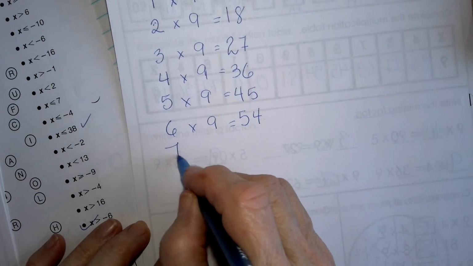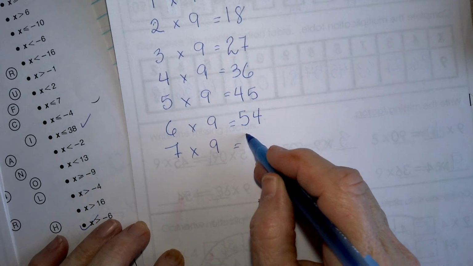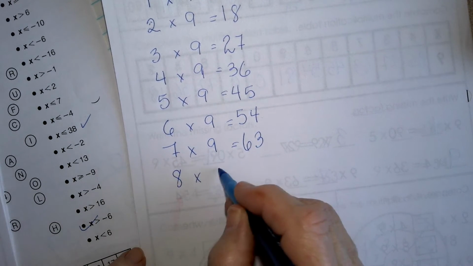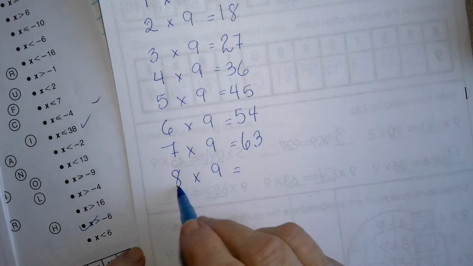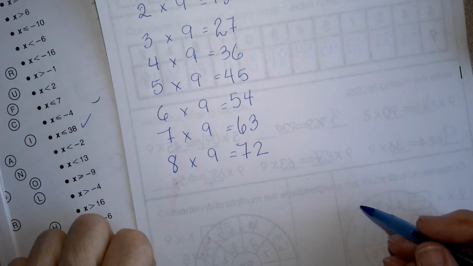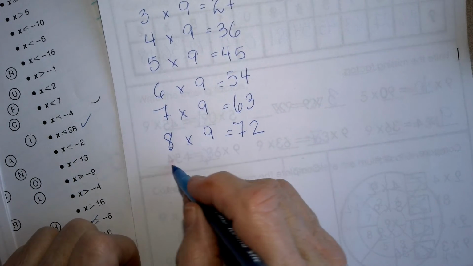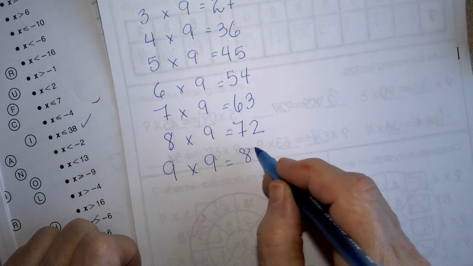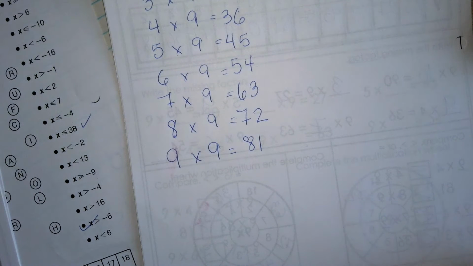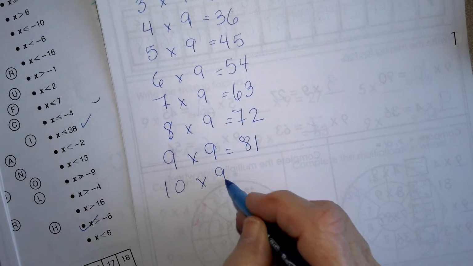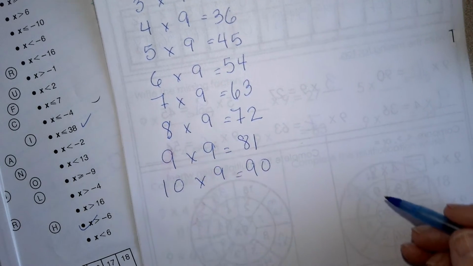And then 7 times 9 is 63. 8 times 9. 72. Right, so again, it's 1 less than that, 8. We're not there yet. 9 times 9. 81. And again, when we have the quiz, by the way, you will not be able to use your multiplication table because we need to memorize these now. Then I'm going to add another one. 10 times 9 is 90. I'm going to add one more.